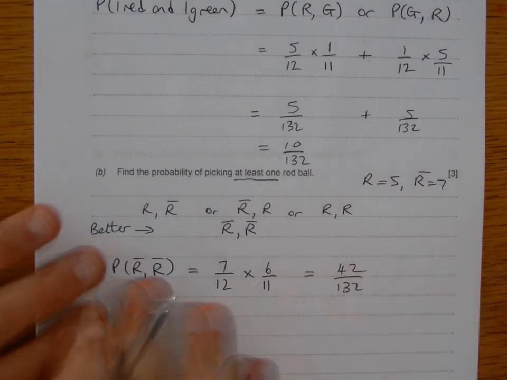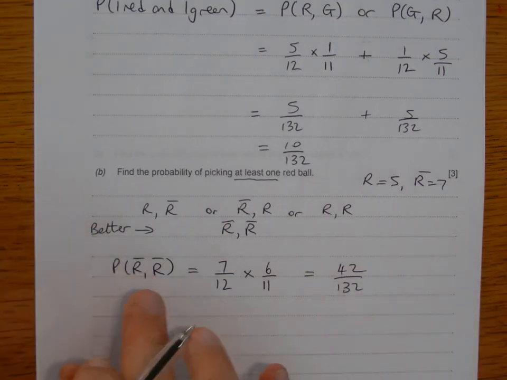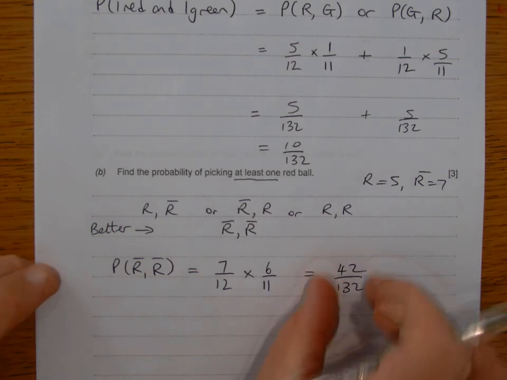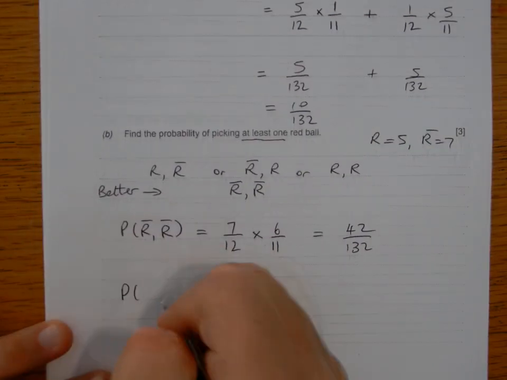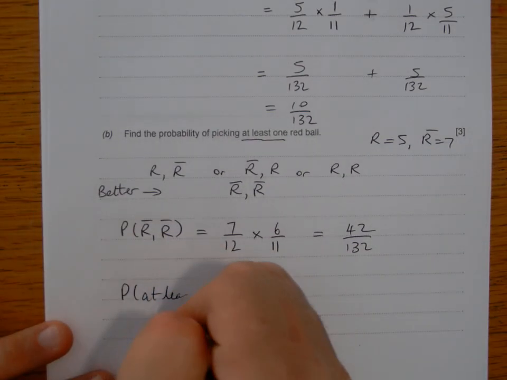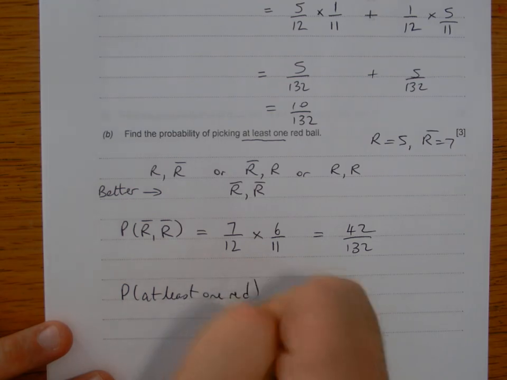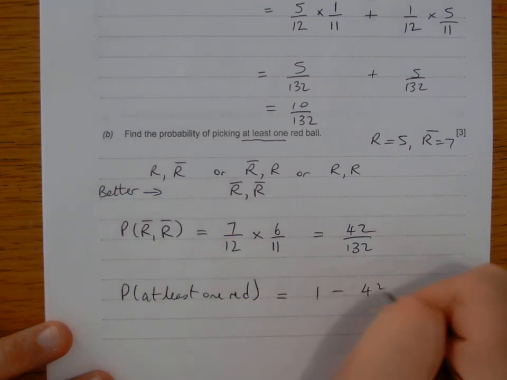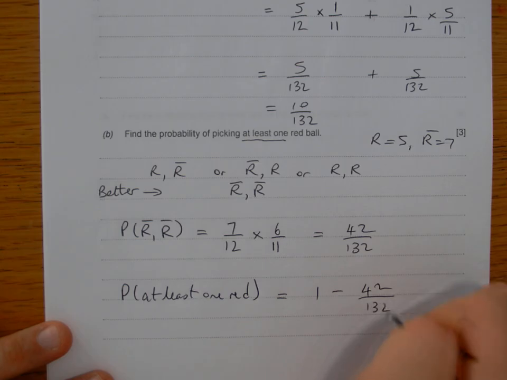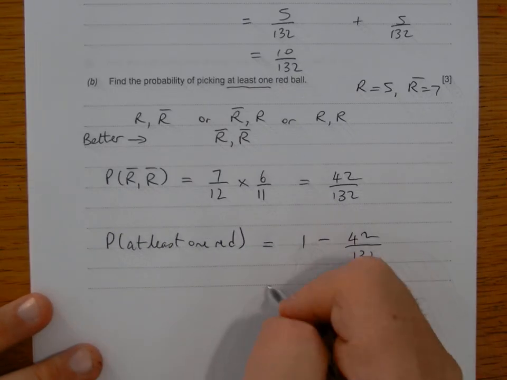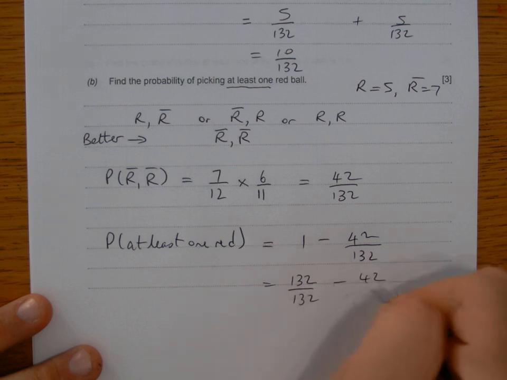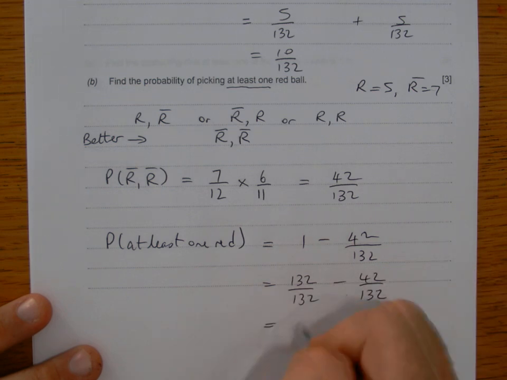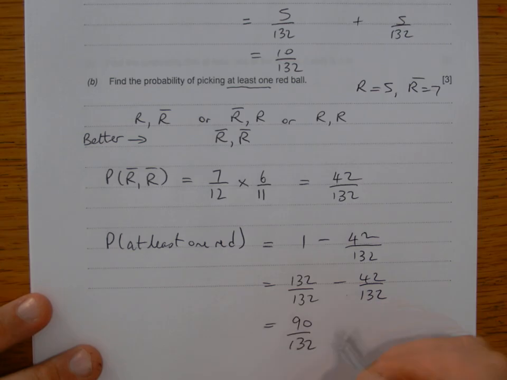Now remember, this is what we don't want. We definitely don't want this, because we want at least one of them red. So we can take that away from the whole probability, from the probability of all outcomes, to get the probability that we want of at least 1 red. So we can do 1 take away this, and if you change that to a fraction, because it's a whole, just 132 over 132, take away 42 over 132, you end up getting 90 over 132 as our answer.